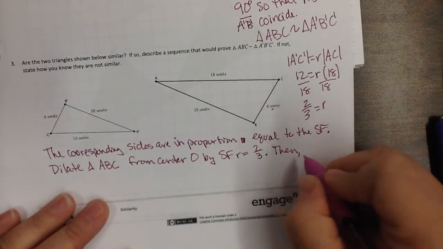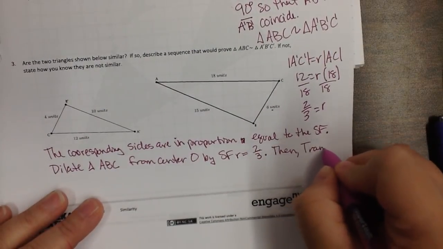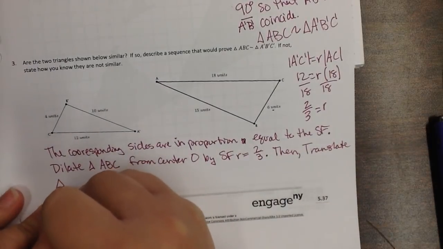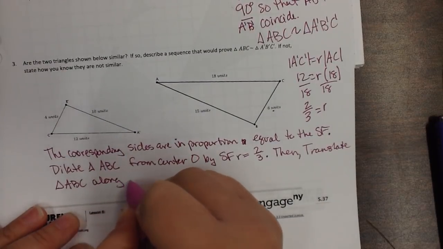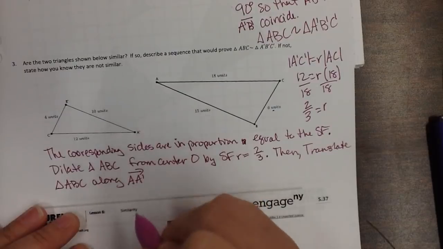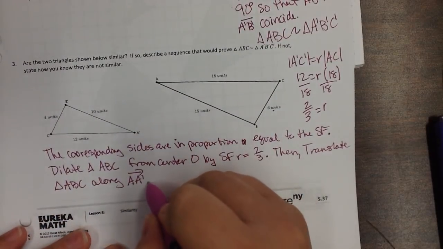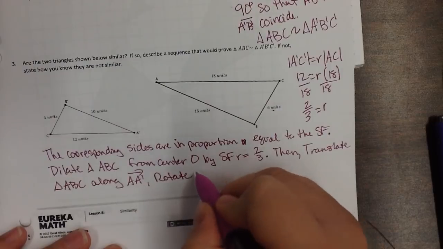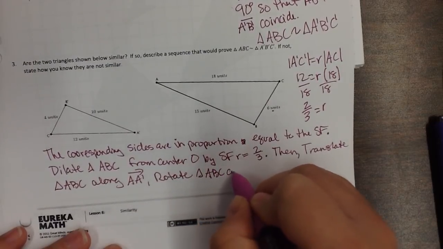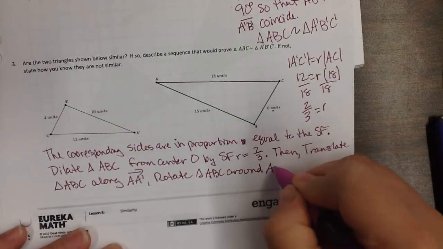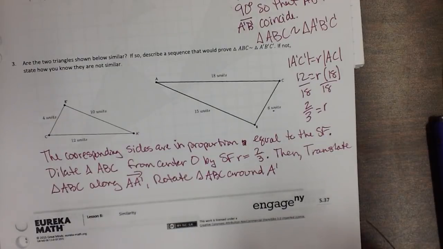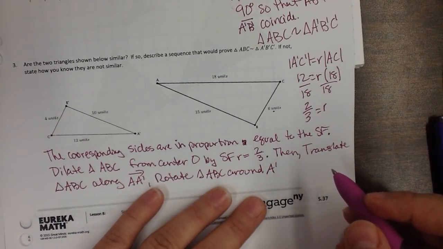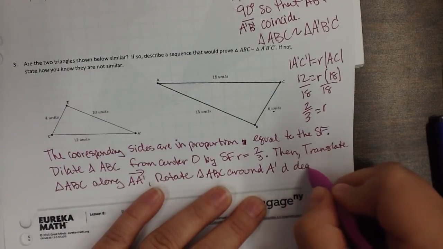Then you would translate triangle ABC along vector A prime, and then rotate triangle ABC around A prime, D degrees.